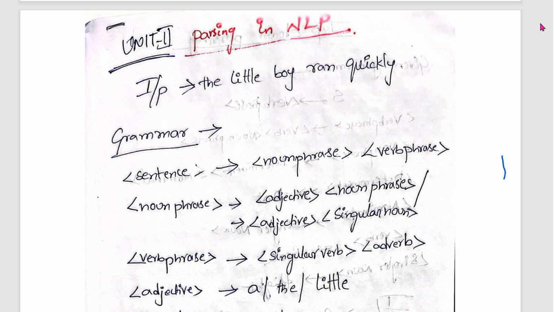Today's lecture is Parsing in NLP. In the previous lectures, we discussed the motivations behind parsing, how to do the parsing, and the concept of parsing, everything. In this lecture, we are going to discuss with a simple example how to construct a grammar, and based on that grammar, how to construct the parse tree.